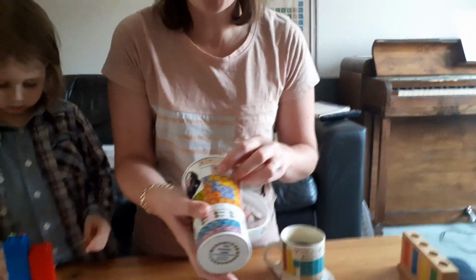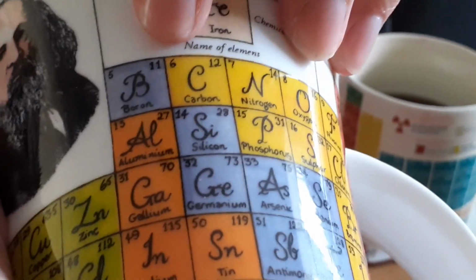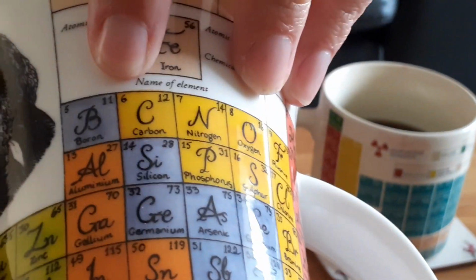You can pause the video and have a go yourself, okay? So carbon, we find out, has a mass of 12 and a proton number of 6. Okay, so atomic number 6, proton number 6. How many protons do we need?